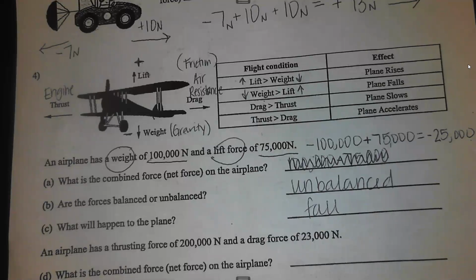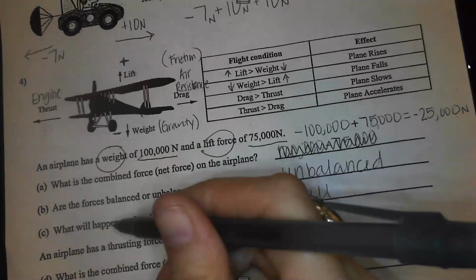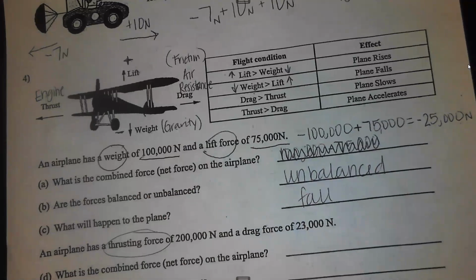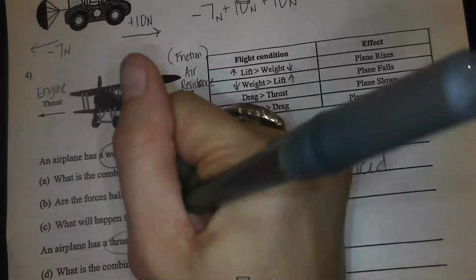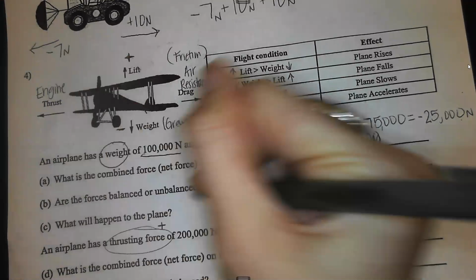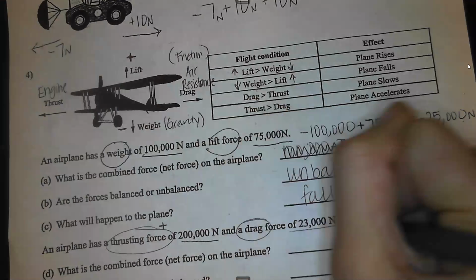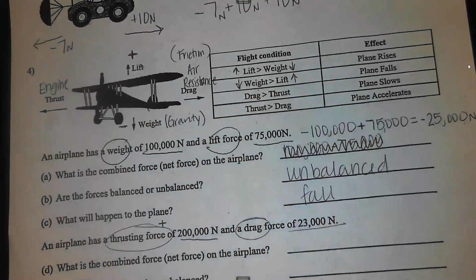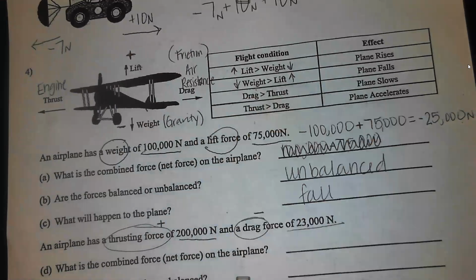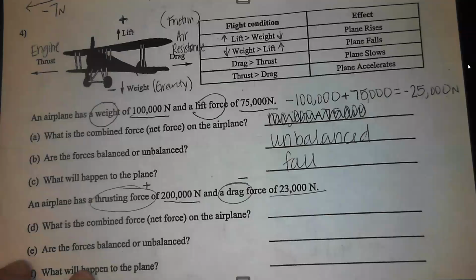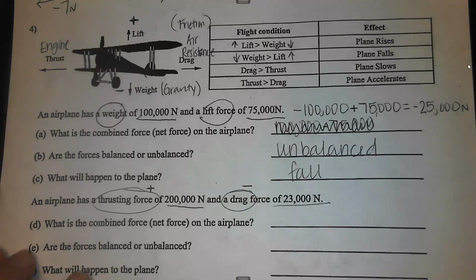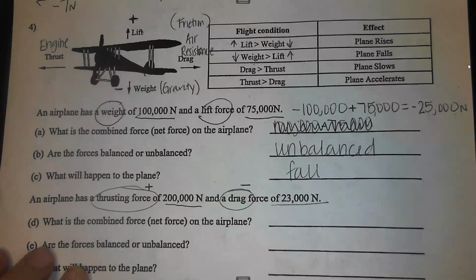A plane has a thrust of 200,000. So is thrust positive or negative? Positive, because I'm going forward. And a drag of 23,000, positive or negative? Negative. Somebody tell me what my combined force is. My net force. Give me the equation. Carlos?